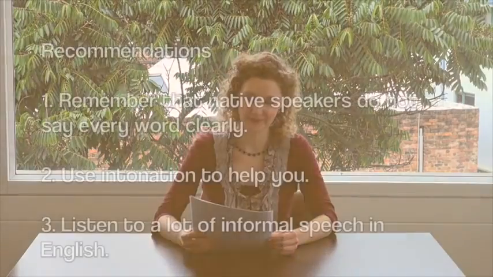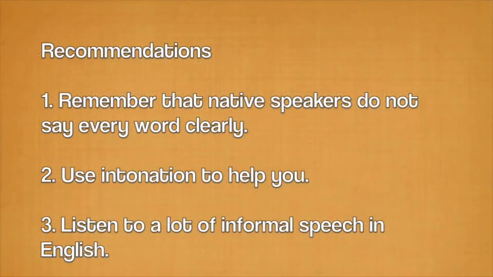Let's look at some recommendations for stress and intonation. 1. Remember that native speakers do not say every word clearly. Listen for the stressed words in a sentence, and you'll find the important parts of the message. 2. Use intonation to help you. Listen to the voice and notice if it's going up or down. Is the speaker making a statement, asking a question, or are they showing an attitude?